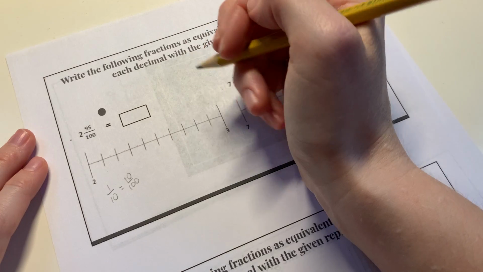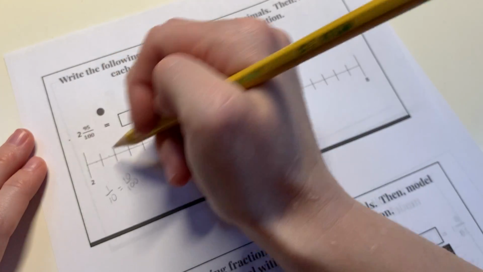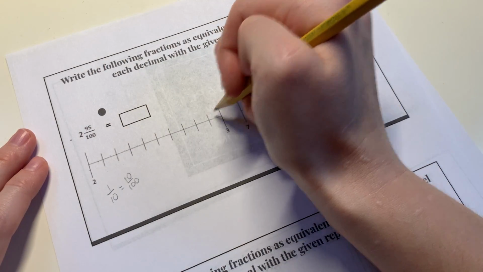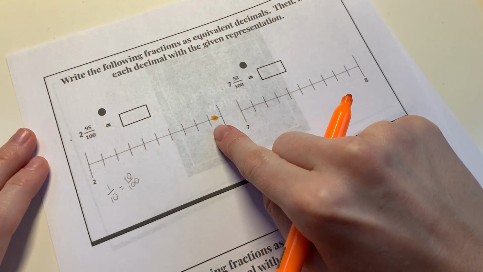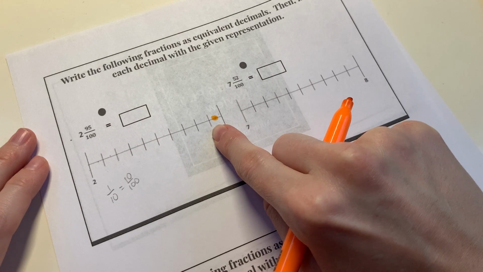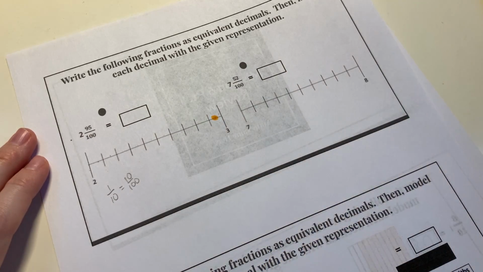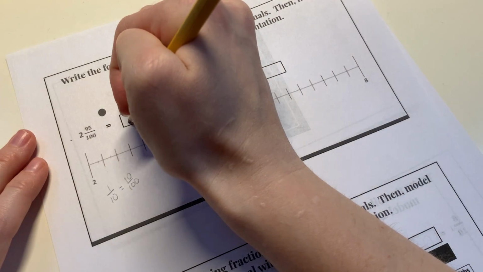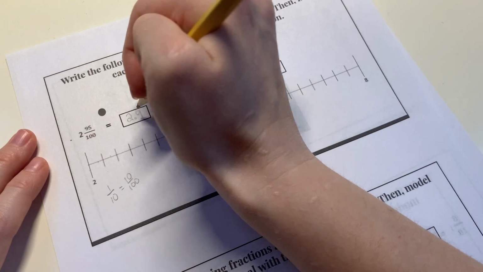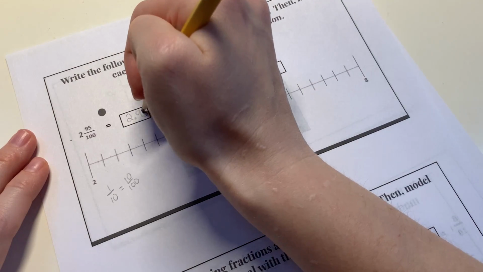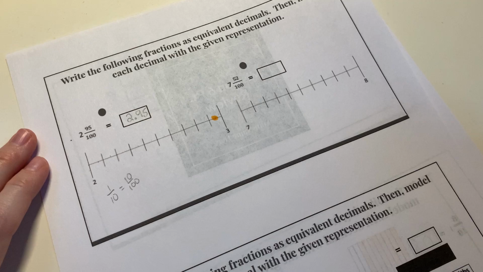So I'm going to place it on here. Obviously, it's greater than 2. And I'm going to place my dot right in the middle between 90 hundredths and 100 hundredths. So I have 2 and 95 hundredths. And as a decimal, this would be 2 because 2 is my whole number, decimal point, 9 because I have a 9 in the 10ths place, and 5 for my 5 hundredths.